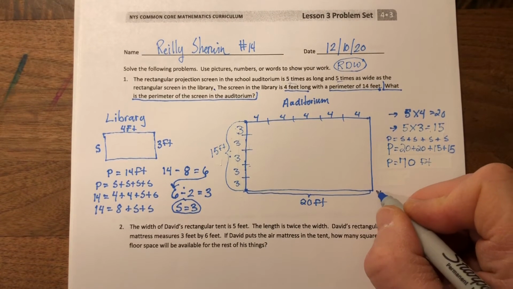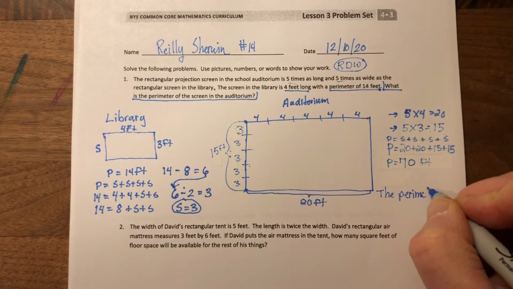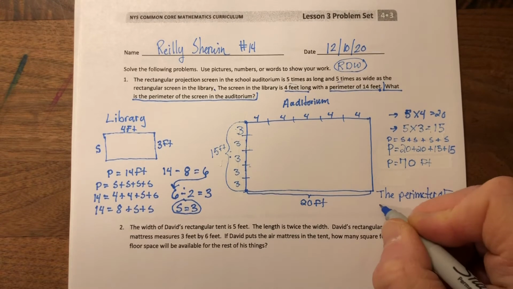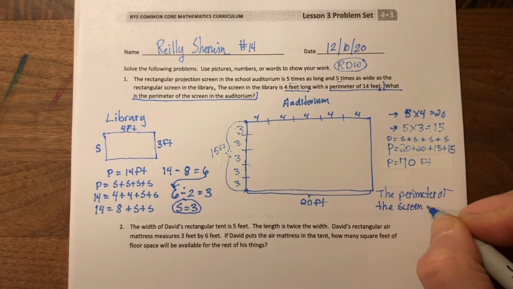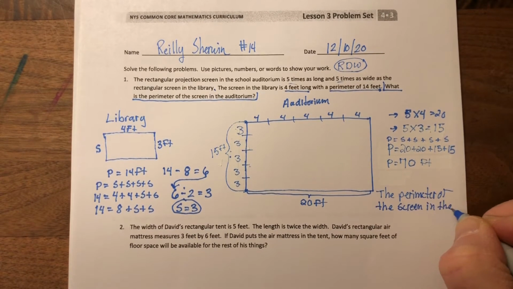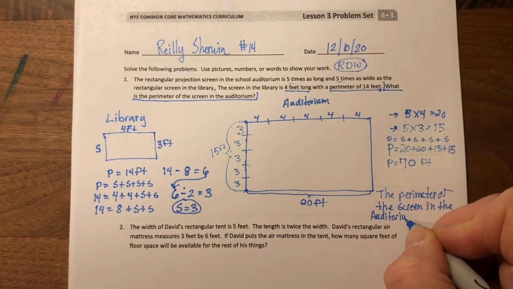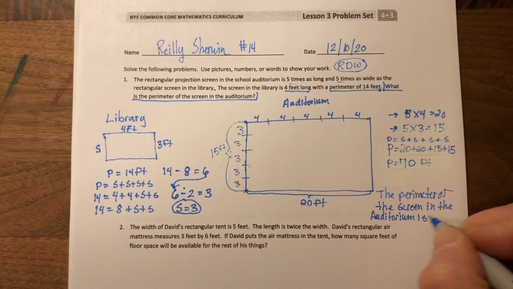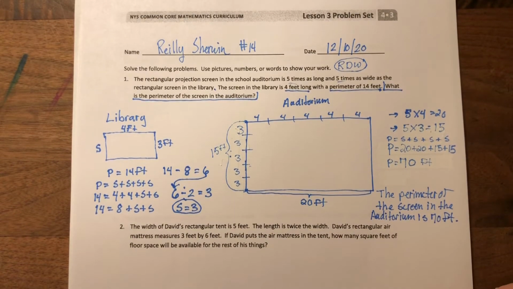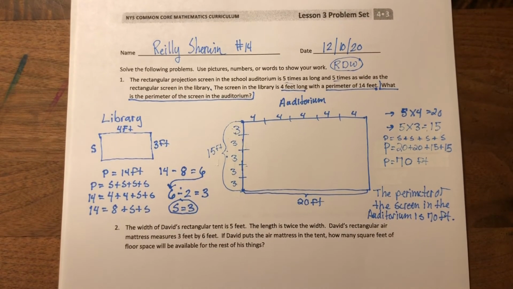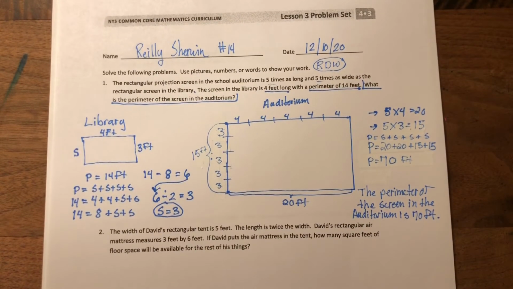So the perimeter of the screen in the auditorium is 70 feet. Period. Good. All right. That's drawing for that. Real world problem. Okay, so let's move on.